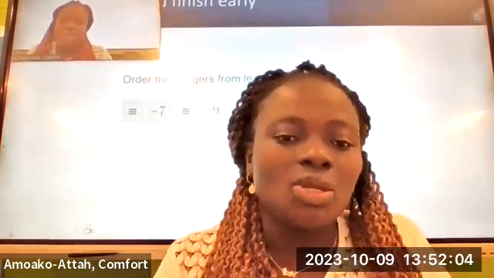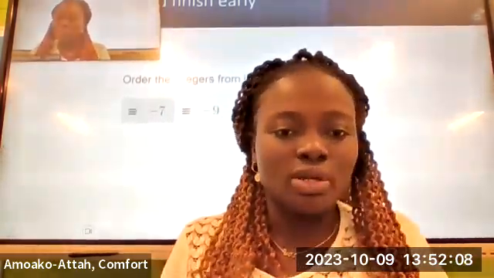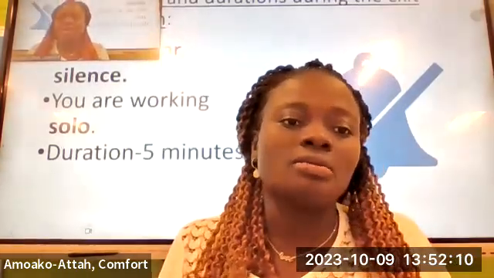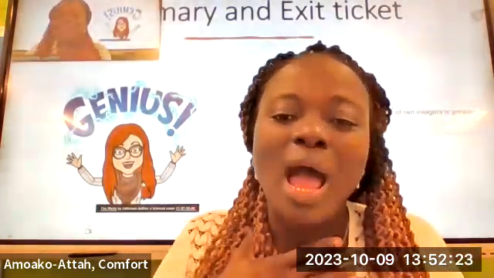So if you finish early, you can do this for me. You order them from the least to the greatest. All right, so guys, these are exit tickets. Explain how to determine which of two integers is greater. I want it in writing. Write it and explain it to me how you're going to determine which of the two integers is greater.